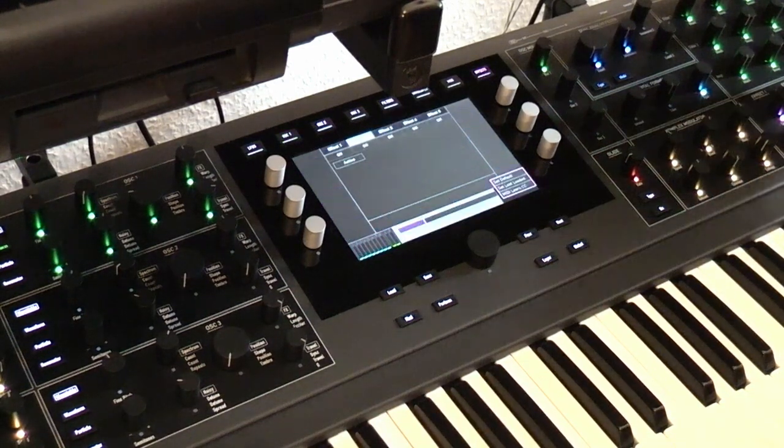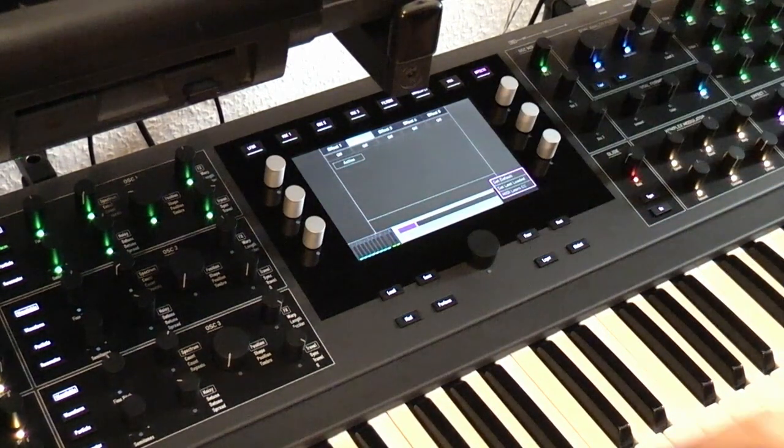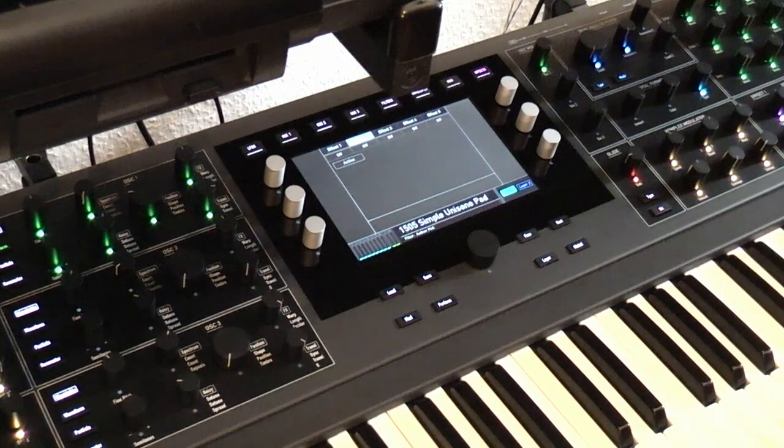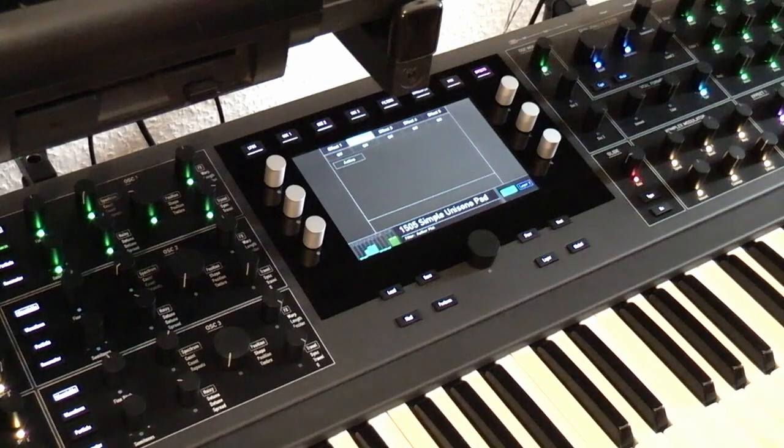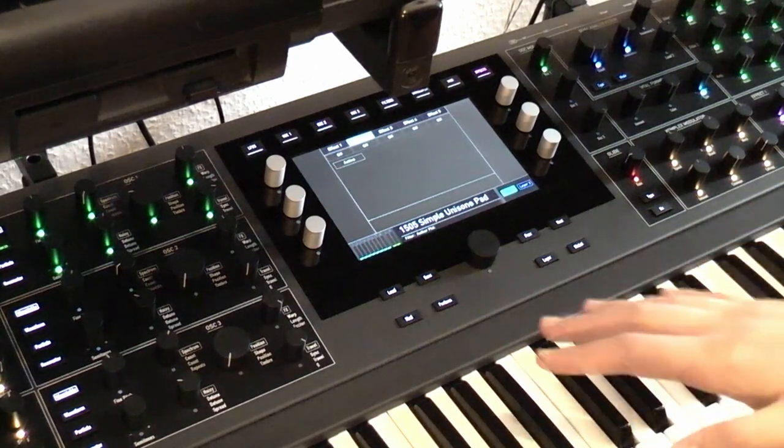Again, there's no effect here. It's just one oscillator and the analog filter. But why is this sound so fat?